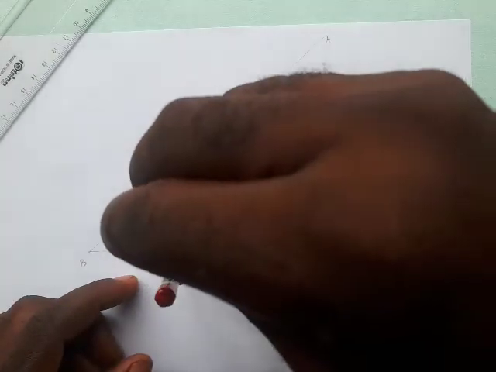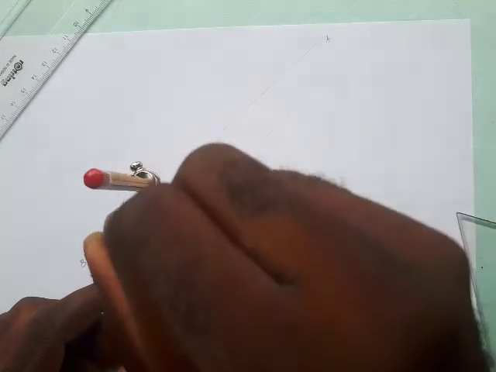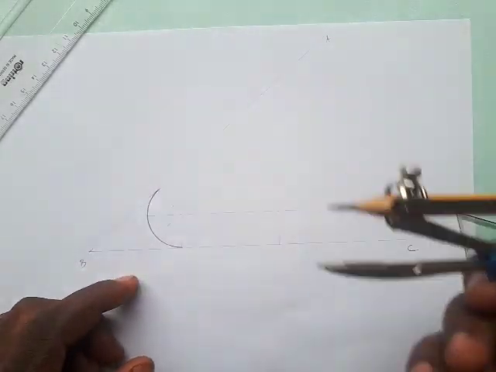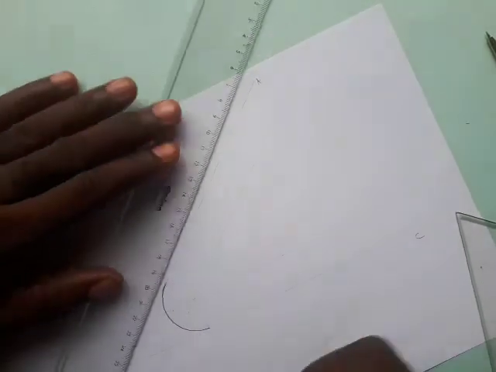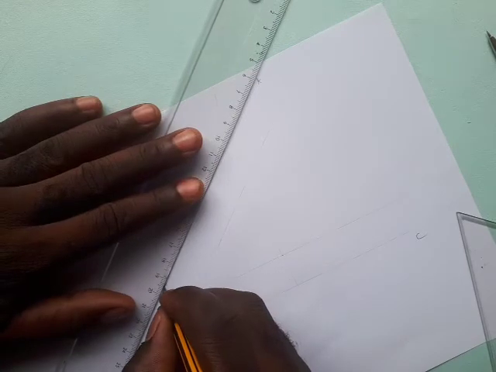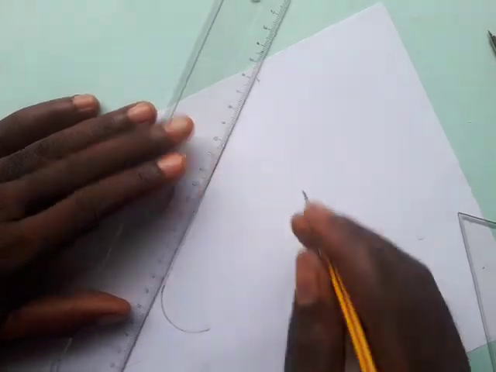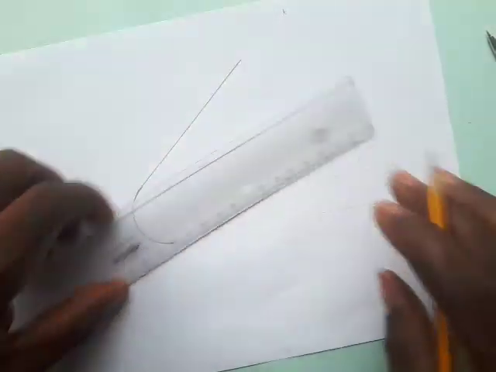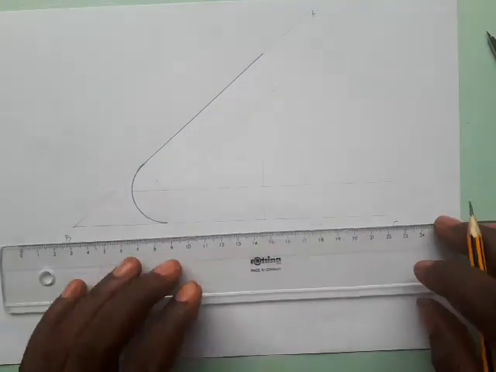The reason for this line is so you will know where to stop your arc and where to start it from. So you start from here and you stop here. Sorry about that, I'm having issues with this pair of compass. All right, so that's it. Then you extend this part, and you extend this part. Sorry, let me place that very well.